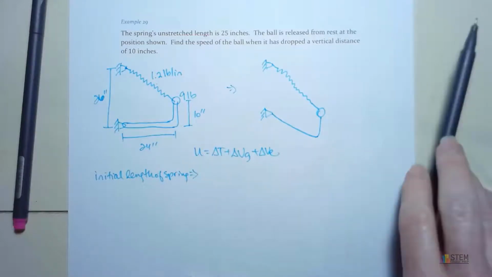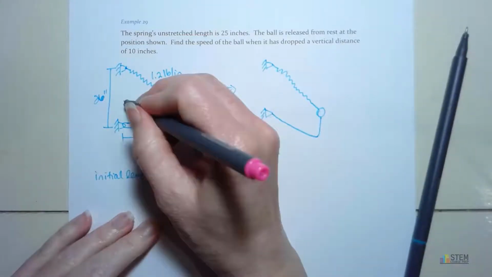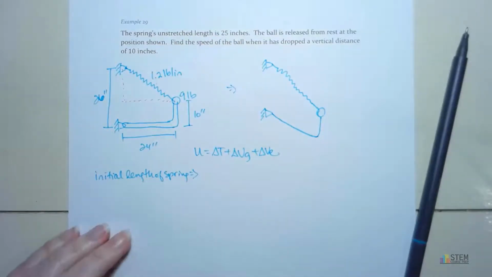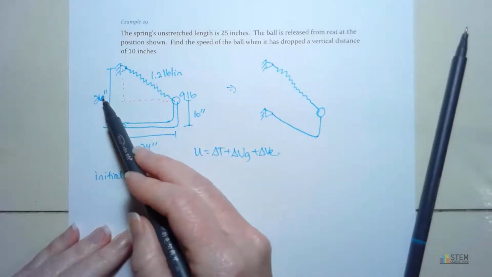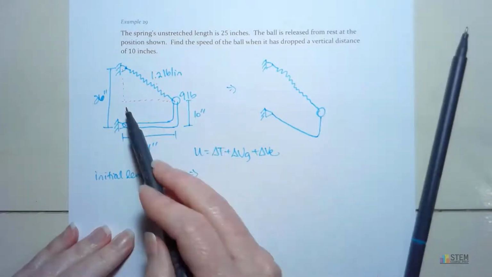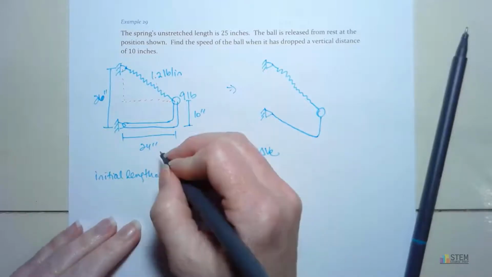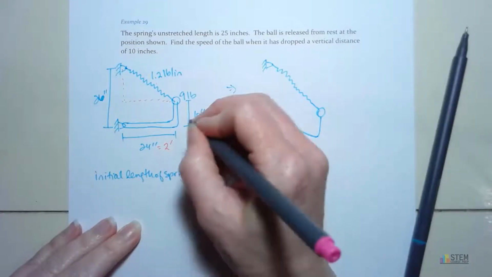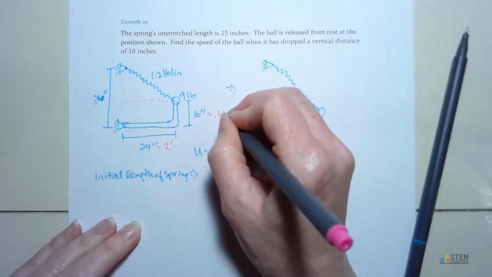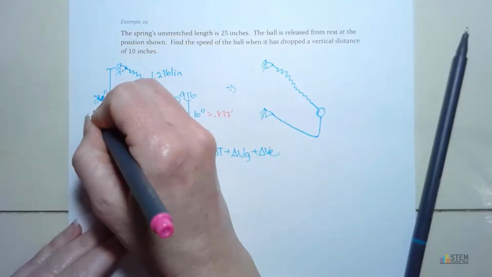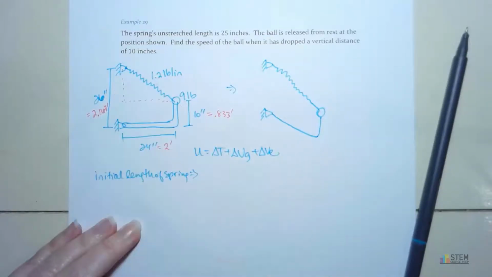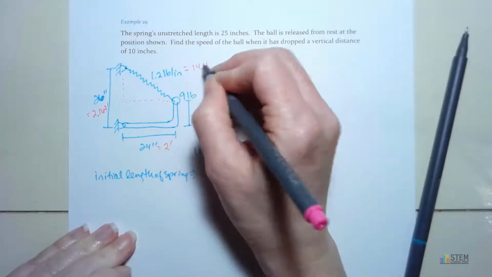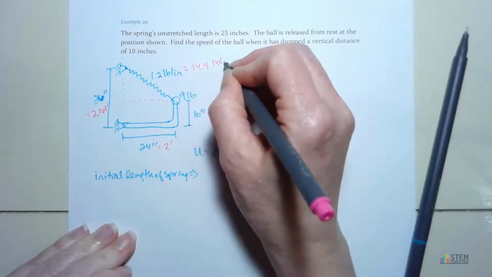Well, if we look, you can use a right triangle like we did in that last example. So this length right here will be this 26 inches minus the 10 inches. That's 24 inches. Now, we don't want inches. We need to convert over to feet. So 24 inches is obviously 2 feet. 10 inches is 0.833 feet. And then 26 inches is 2.167 feet. Okay. And let's go ahead and convert this too. So your spring constant will be 14.4 pounds per foot.